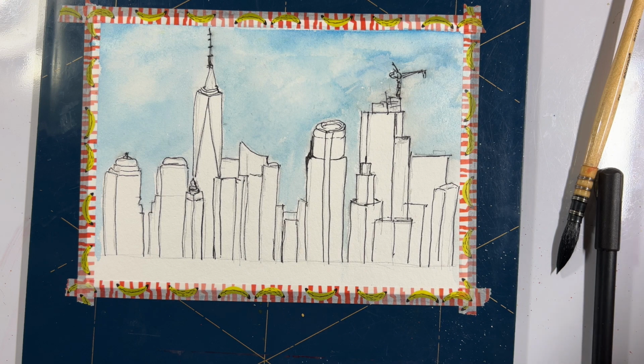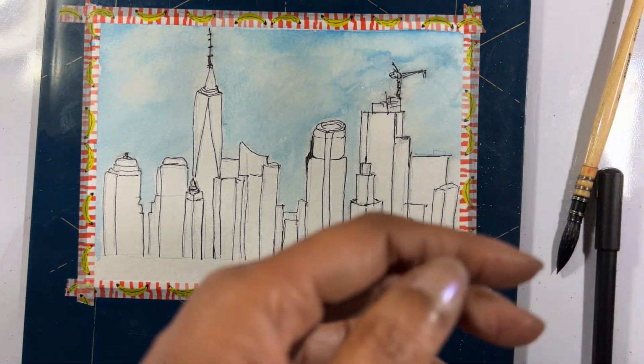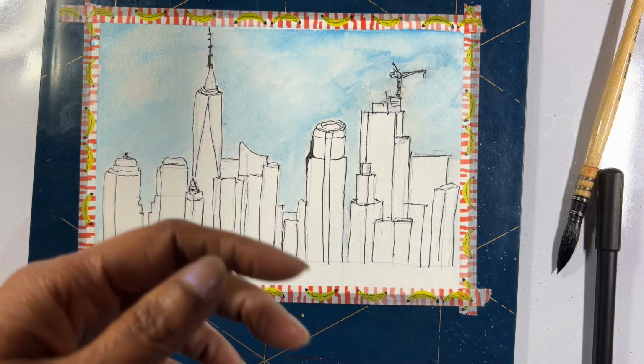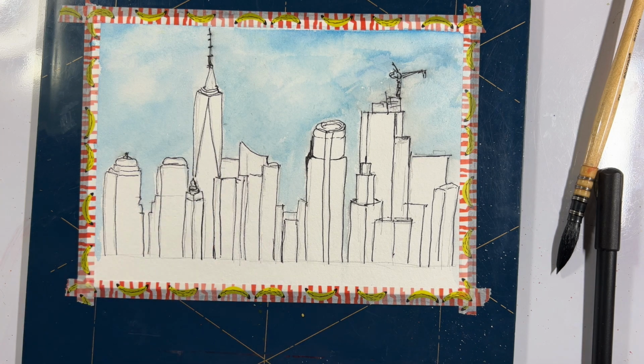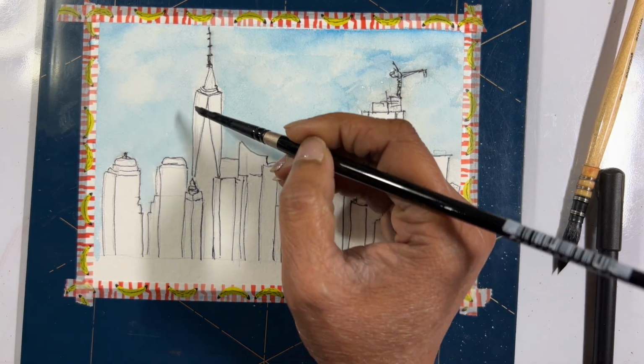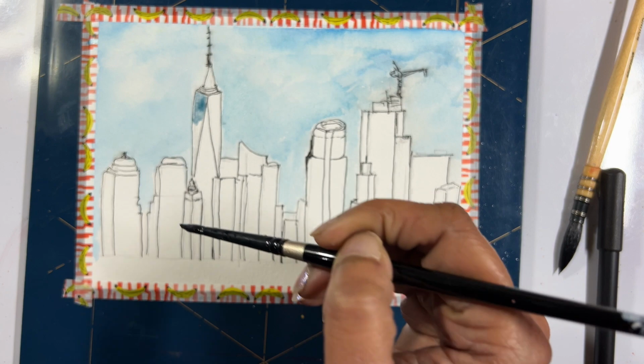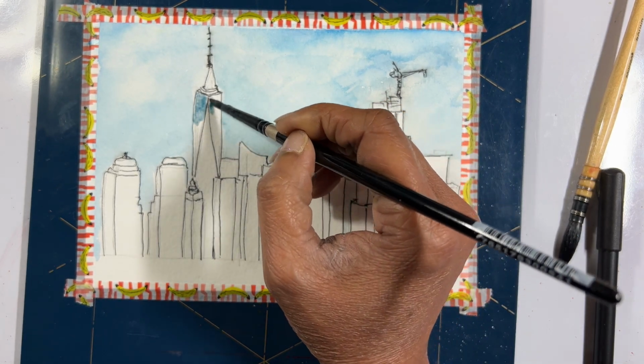Now let's start painting the buildings. I'm going to look at the picture and try to match the colors as much as I can. So this building is light blue and gray. Darker up on the top, and it's a little lighter as we go down.